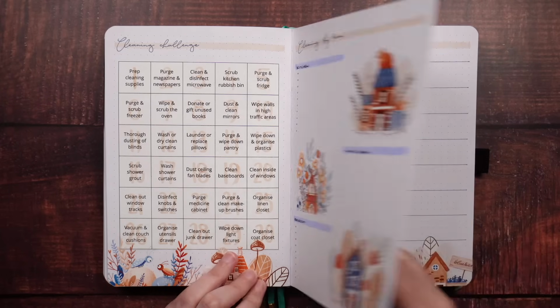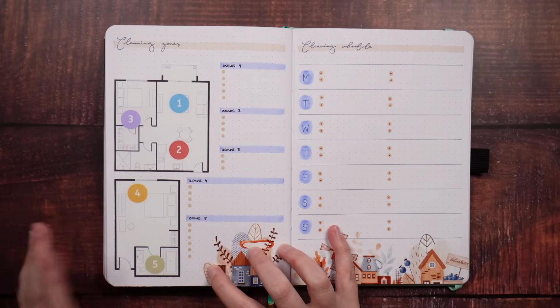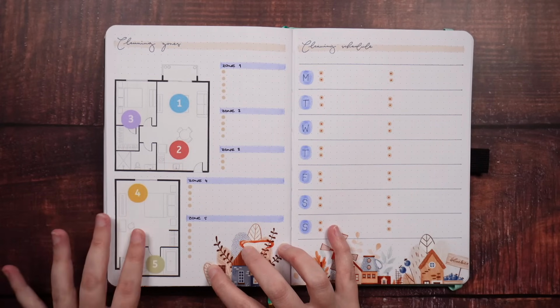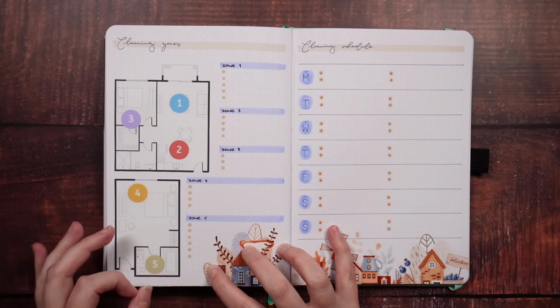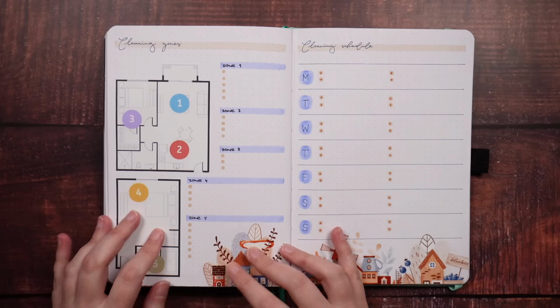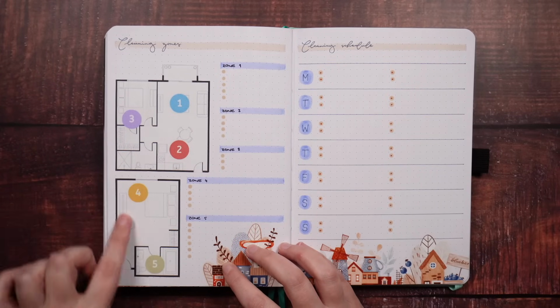After this one though, the next layout idea we have is cleaning zones. So some people, when they like to tackle their cleaning, they like to think about their home in terms of spaces or areas that are kind of adjacent to each other rather than individual rooms. For a page like this, you can make a little floor map and maybe color code it or number them. I just found this example online and printed it out.